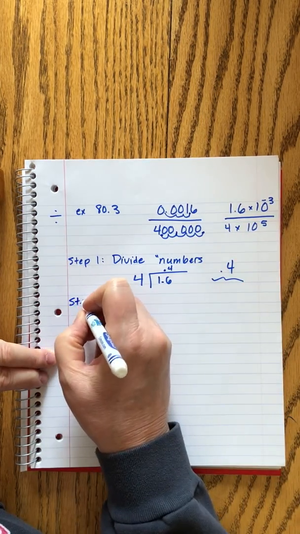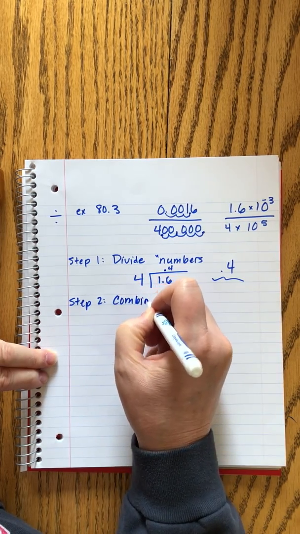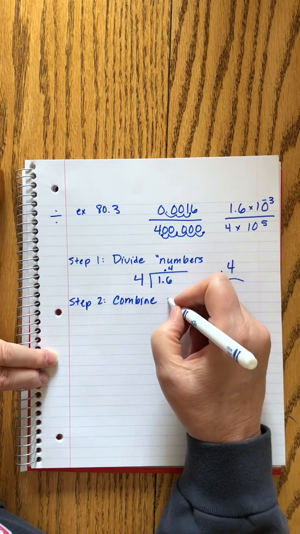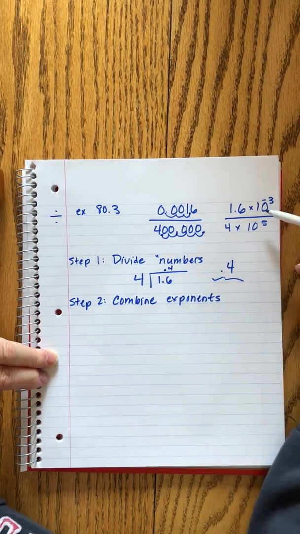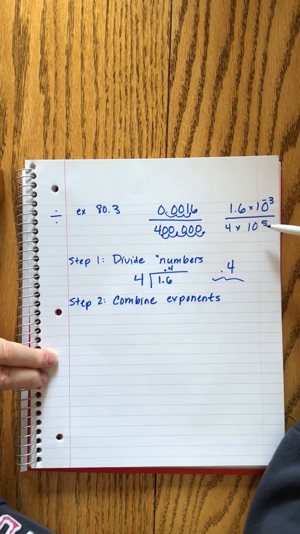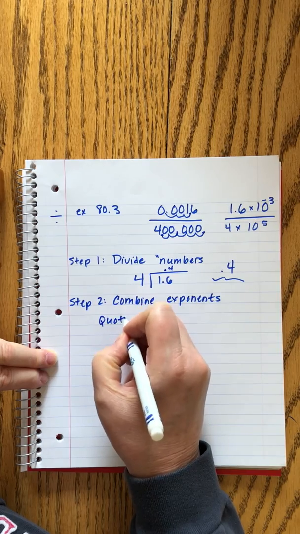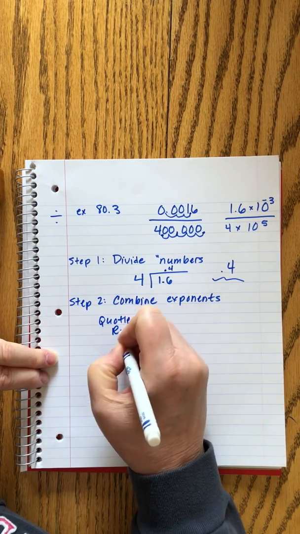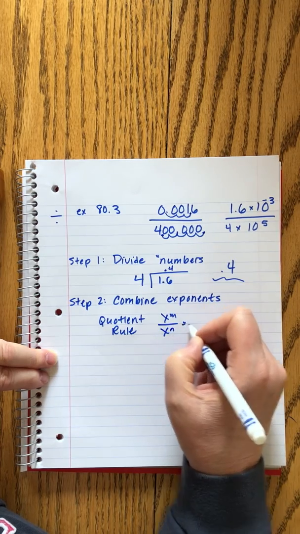Step 2, combine the exponents. Now you know why I stopped saying add the exponents, because in this case we're not using the product rule, we're using the quotient rule, and that means we subtract, right? We're using the quotient rule, which is this piece of business.